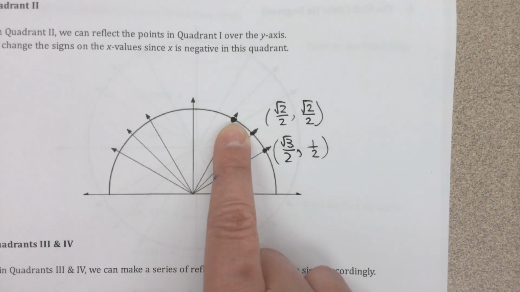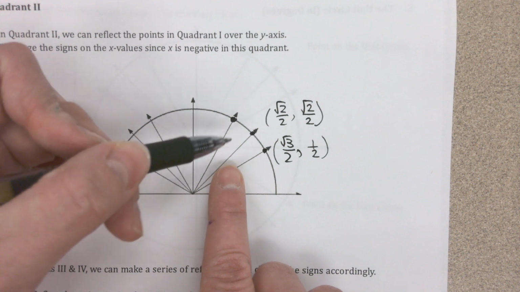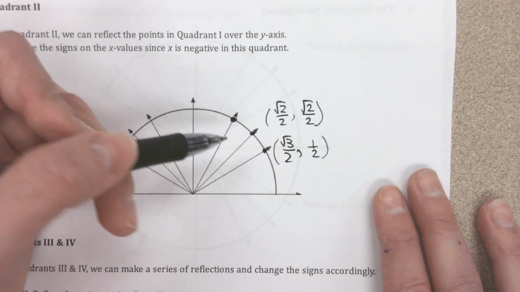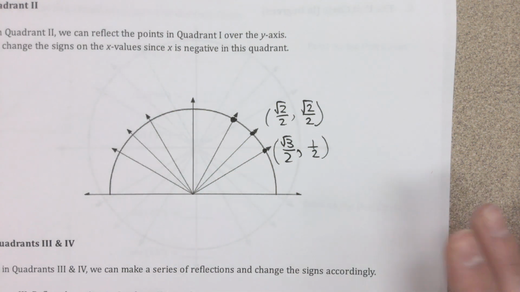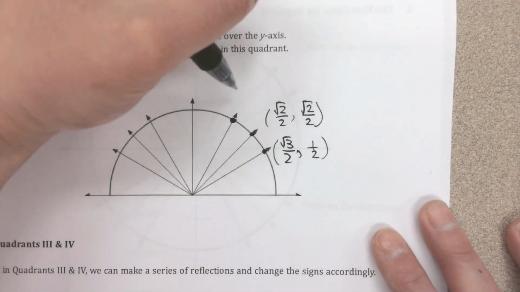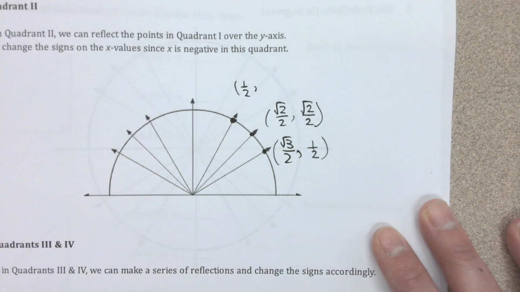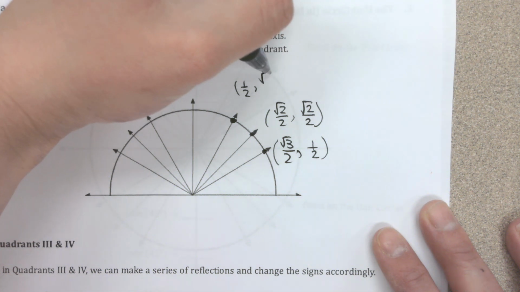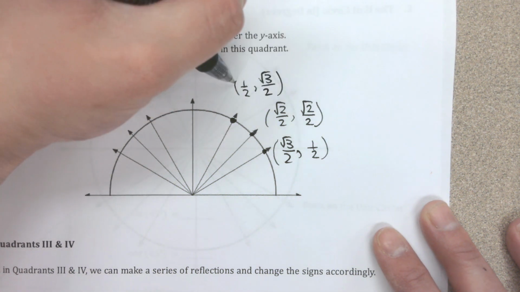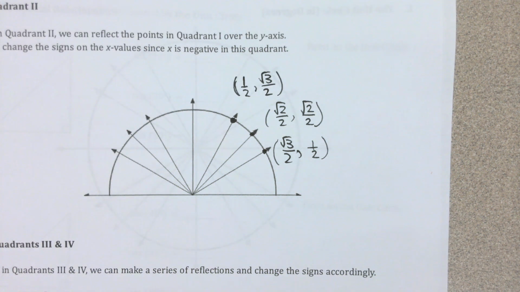Whereas this point for the 60 degrees is higher up, so we're going to switch these. The y will have the larger value. I hope that helps. Yeah. Kind of, yeah. Again, everyone kind of finds their own way to memorize this. So our third and final point, 1/2, square root 3 over 2.